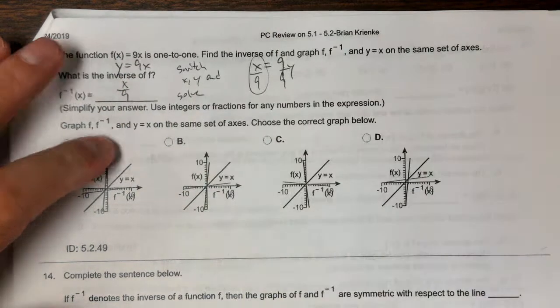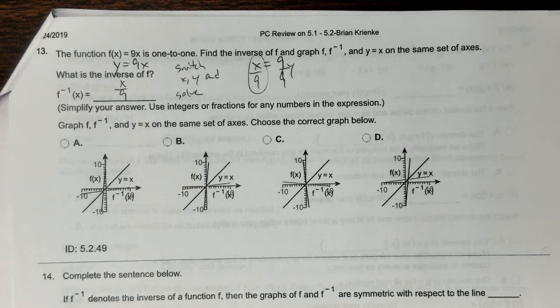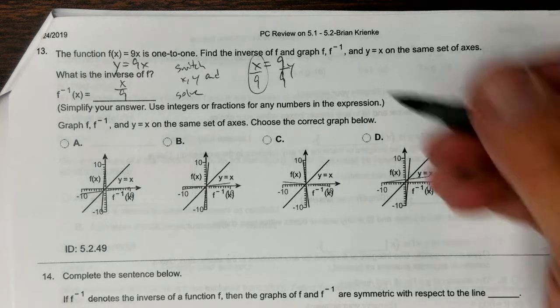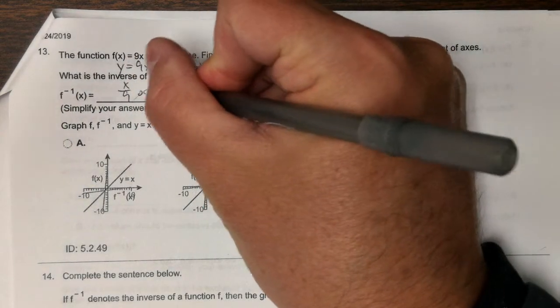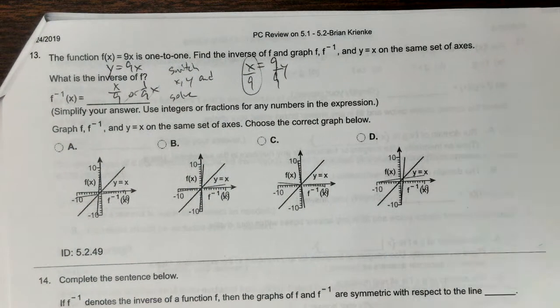X over 9. Or 1/9 x. That's what I thought. Yeah, or 1/9 x. Right. It's like that on Math Excel. Right. It accepts either way.